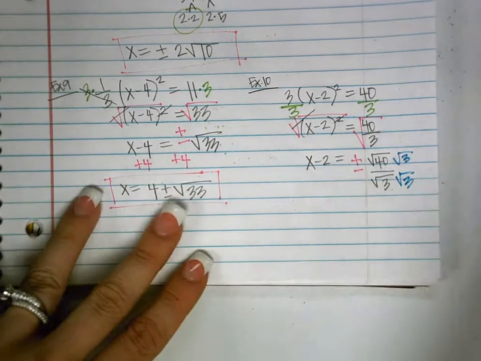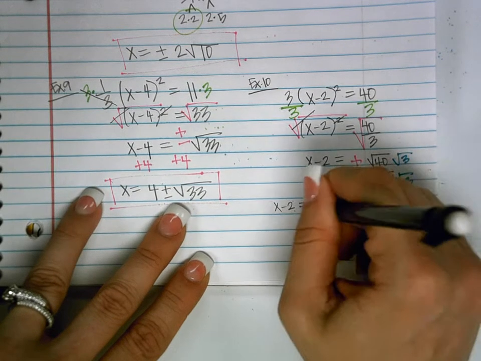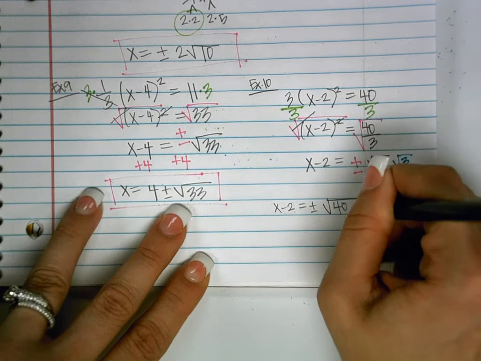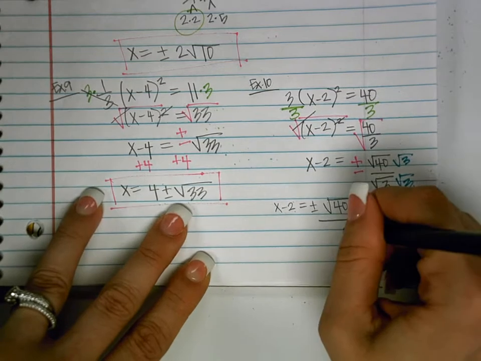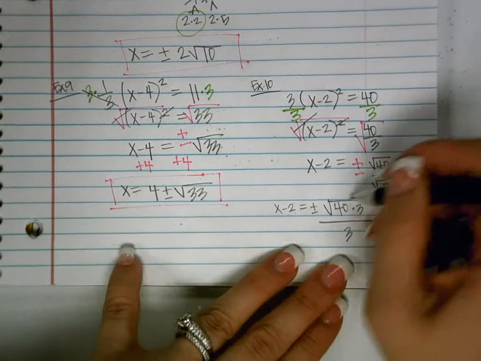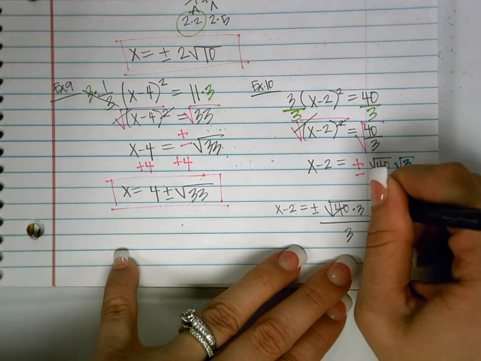And if you multiply that together, we still have x minus 2 equals, you still have a plus or minus. Underneath the root, you have 40 times 3 over root 3 times root 3 is just a total 3. Now, can I break things out of the top? Yes, because I can break down 40. 40 would break down to be what? 2 and 10.